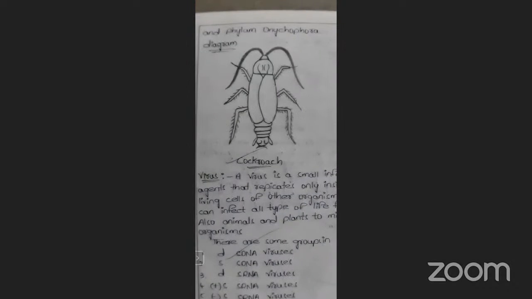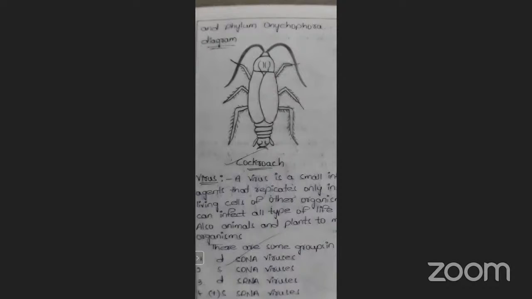Next, arthropods. Arthropods, nothing but jointed legs. Arthropoda have jointed legs, right? Many are there, like insects, arachnids, myriapods and crustaceans, all included in arthropods, and cockroach, etc. You have to write about arthropoda, and you can take one example. See here, cockroach. Cockroach is the best example for arthropoda. Later, you can draw the beautiful diagram.